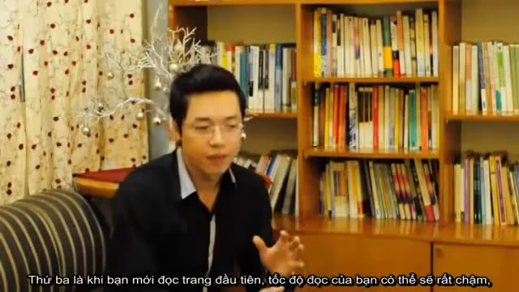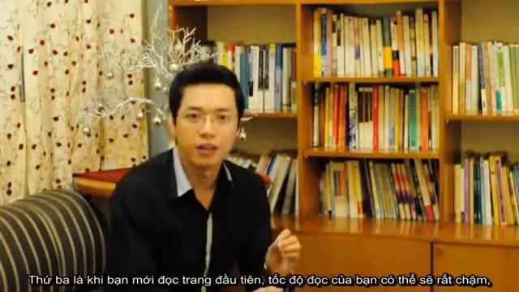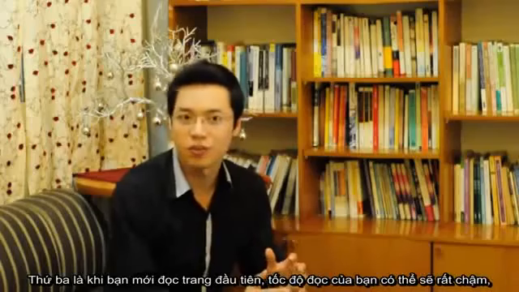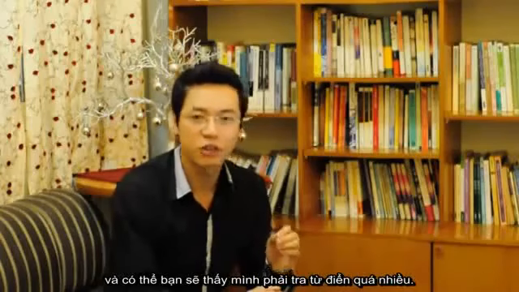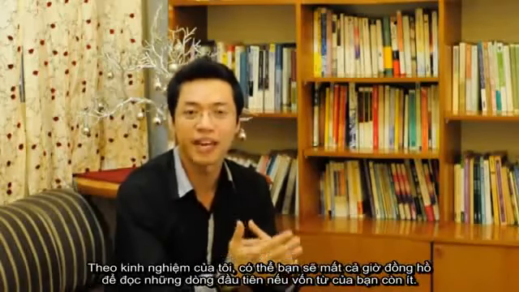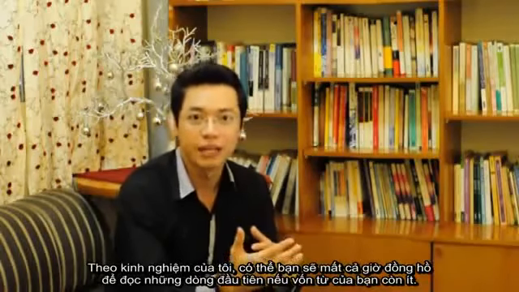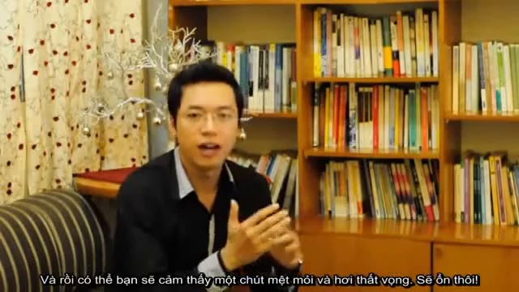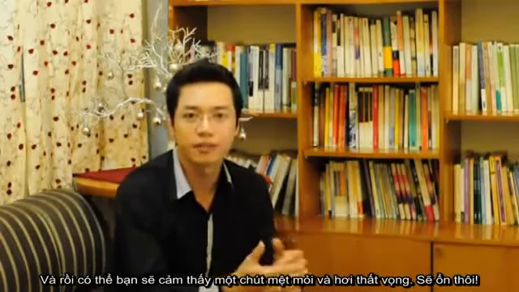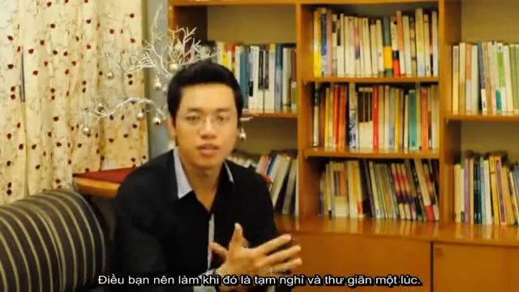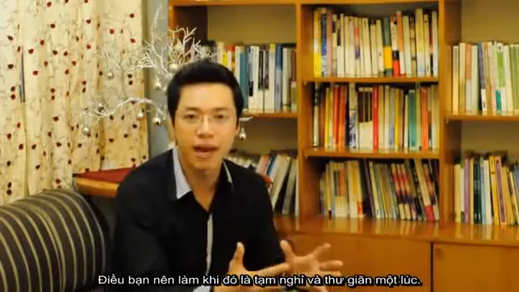And thirdly, as you start reading the first page, your reading speed will be very slow, and you may have to check your dictionary too frequently. In my experience, it may take you hours to read and understand the very first lines if your vocabulary is few. And then you would feel a little bit tired and frustrated. It is okay. What you should do then is to take a break and relax before coming back.